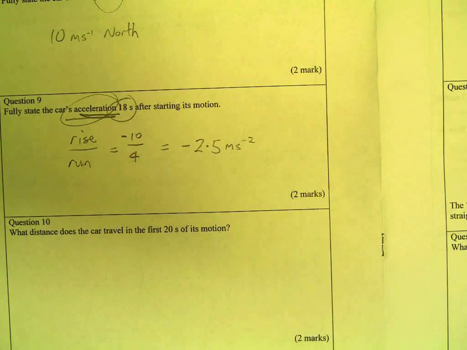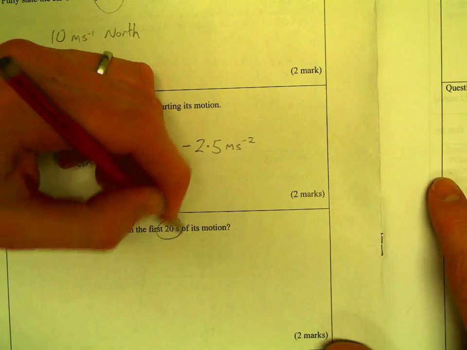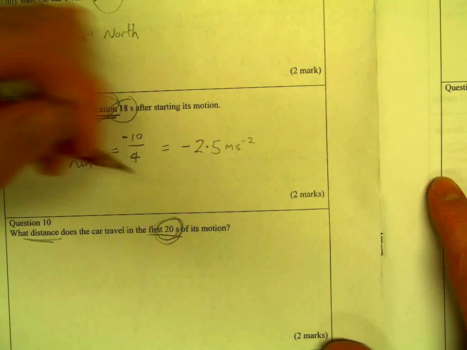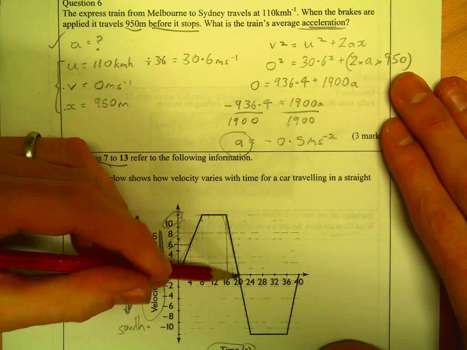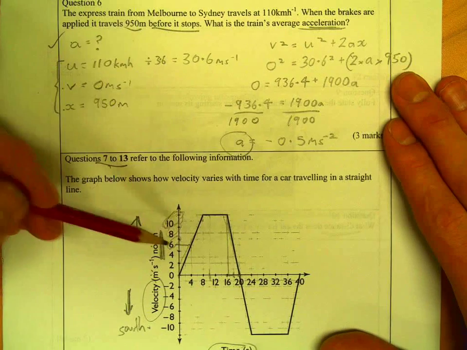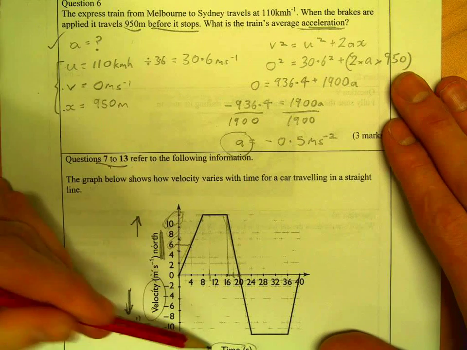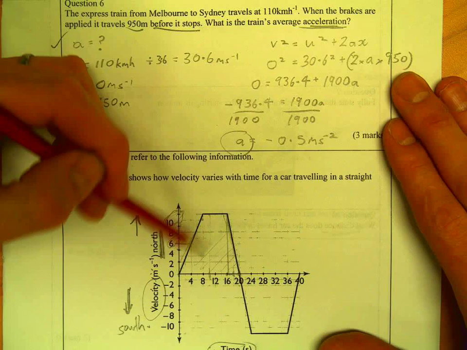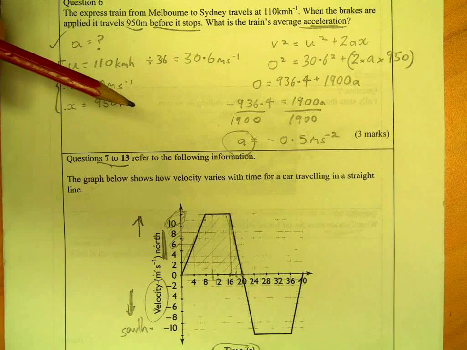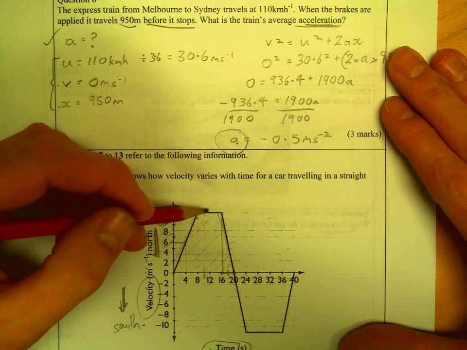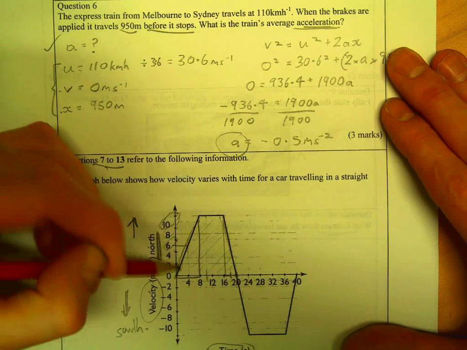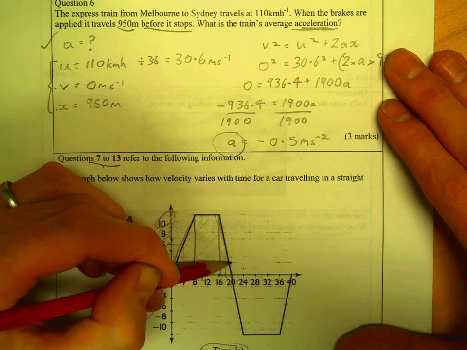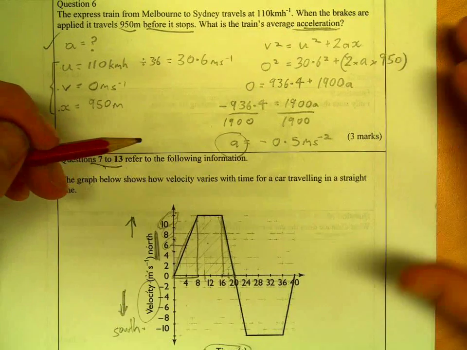Question number 10. What distance does the car travel in the first 20 seconds of its motion? Distance, first 20 seconds. Okay, back to our graph. This is the first 20 seconds of its motion, from here to here. The area under a velocity time graph is the distance. So what we need to do is work out the area of this shape here. Now we can break this up into 3 shapes. There's one triangle here, and another triangle here, and a rectangle here.